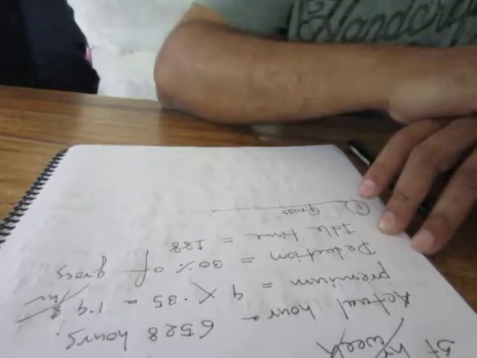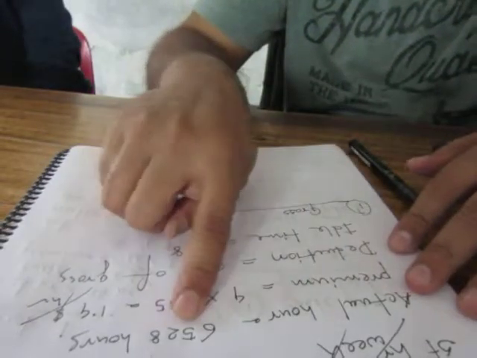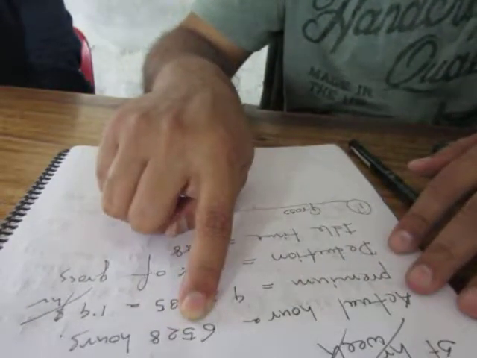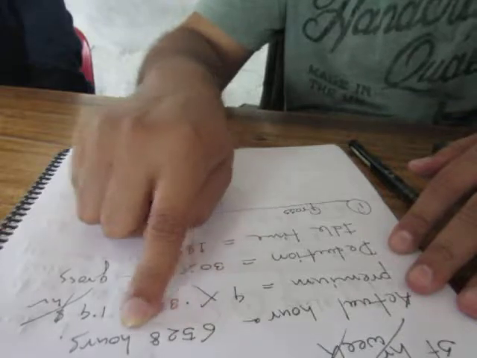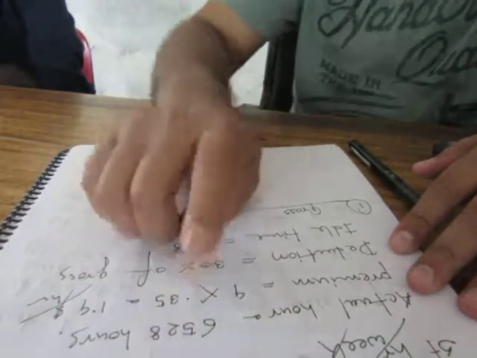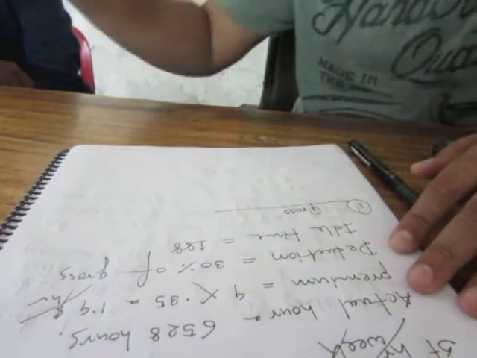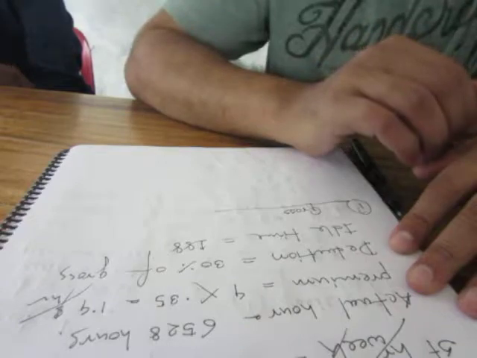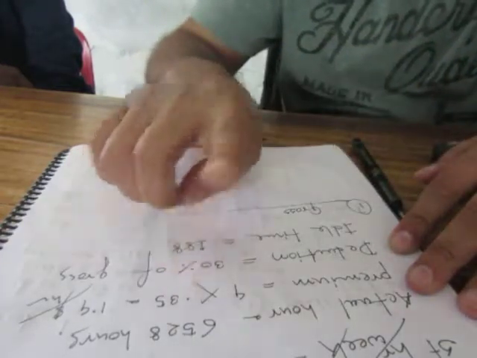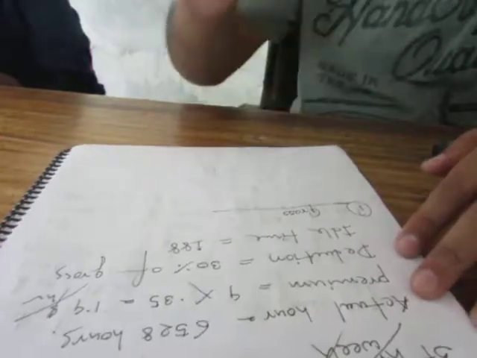So here, according to our information, the workers actually worked for 6,528 hours. What will be the total payment for this? Within this total they will be provided some basic as well as overtime premium. So to find out this, we need to find out some other things.